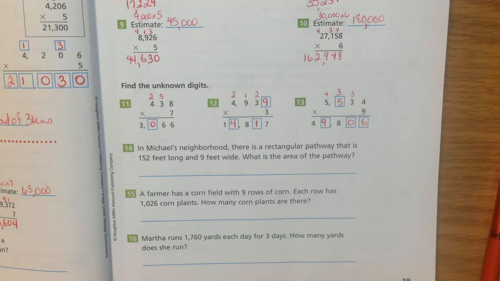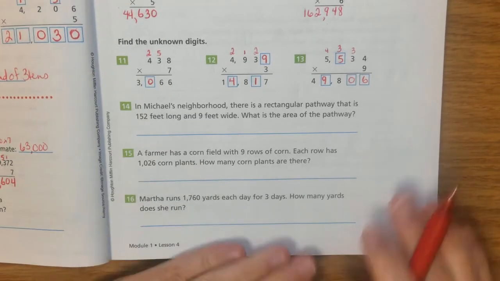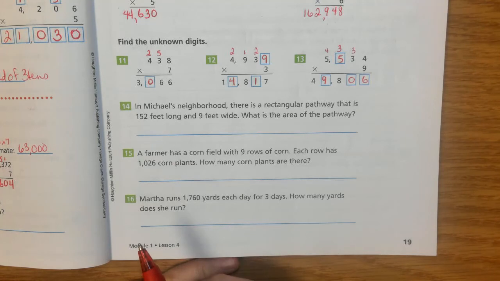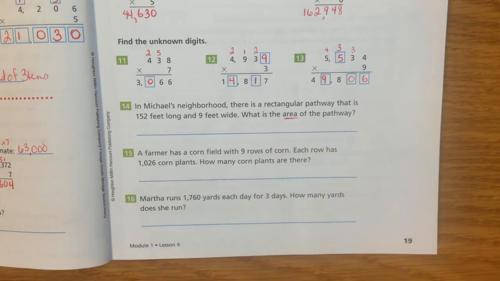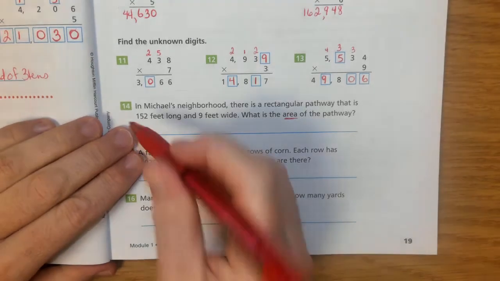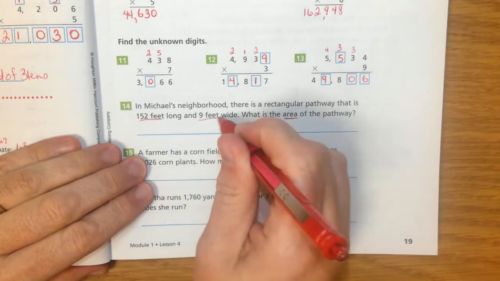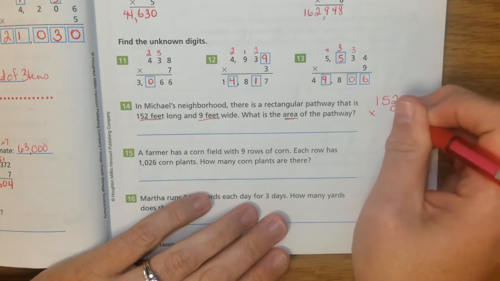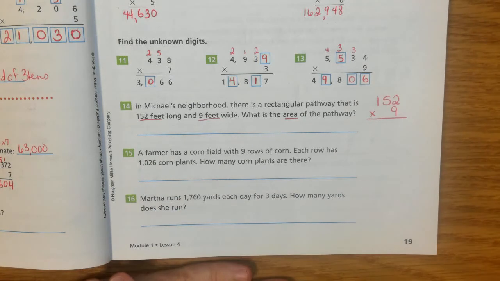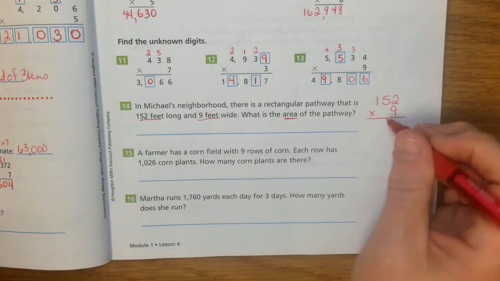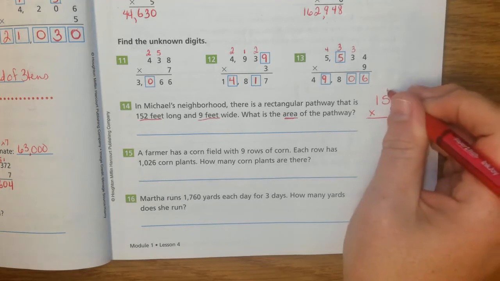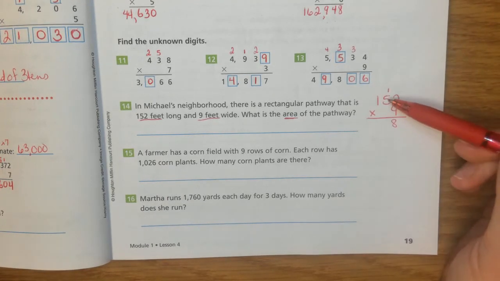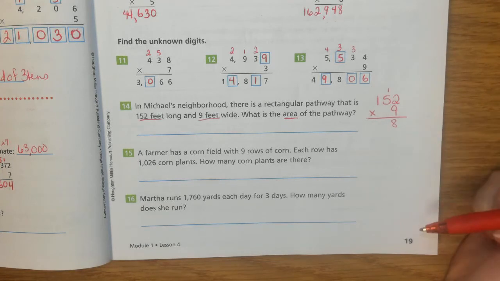In Michael's neighborhood, there is a rectangular pathway that is 152 feet long and 9 feet wide. What is the area of the pathway? Well, I'm hoping you remember that area is when we multiply the length times the width. So we know that 152 feet is the length, 9 feet is the width. So we're going to need to multiply 152 times 9. 2 times 9 is 18. Regroup the 1, 10. 5 times 9 is 45.